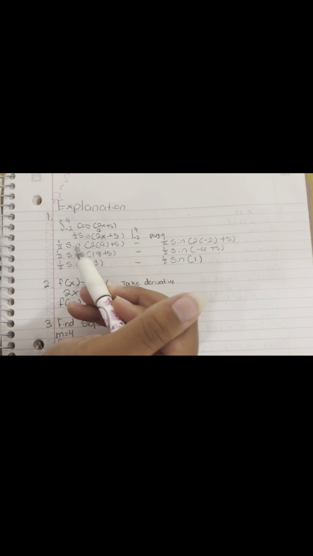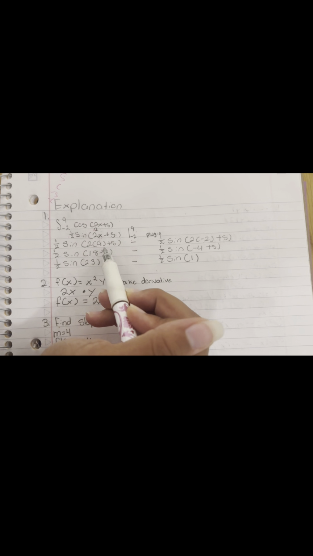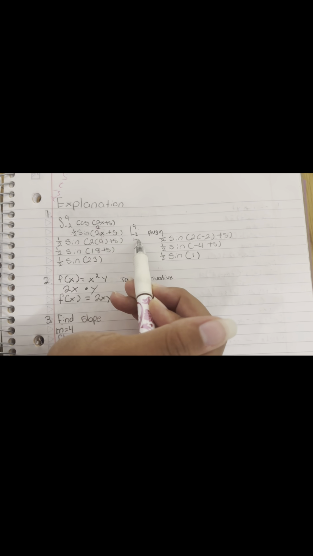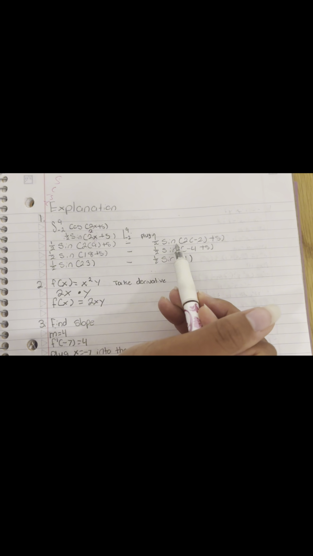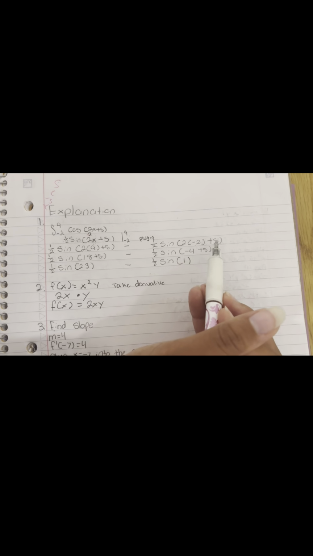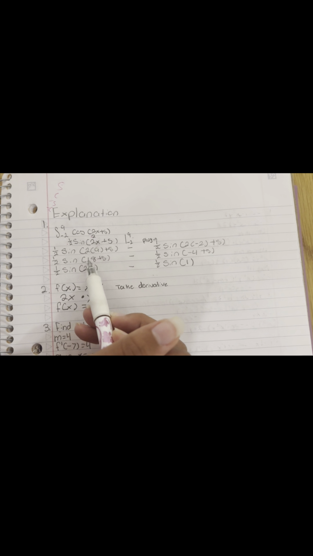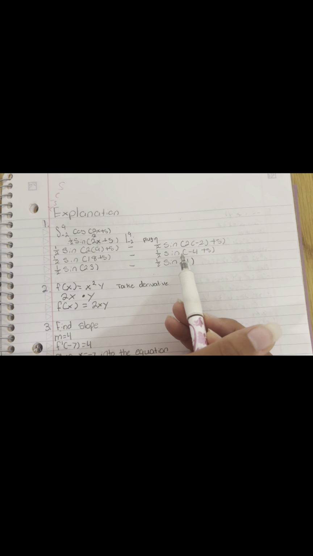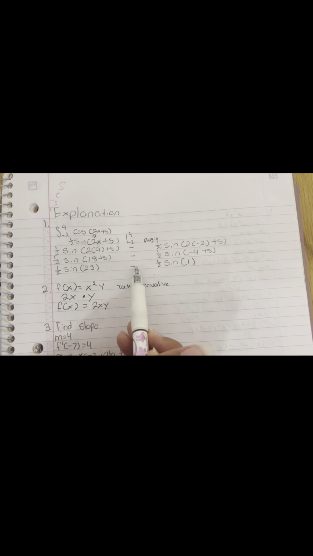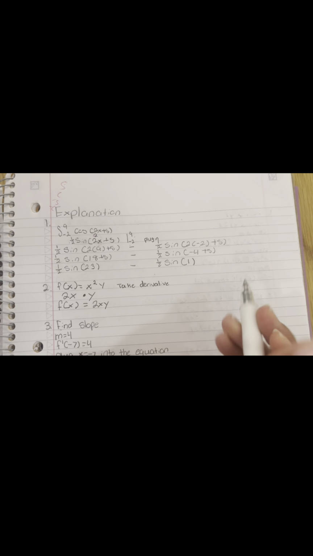Starting off with 9. 1/2 sine of 2 times 9 plus 5 minus, because it's integrals, 1/2 sine of 2 times -2 plus 5. Now we're just going to go ahead and simplify that a little further. 1/2 sine of 18 plus 5 minus 1/2 sine of -4 plus 5. And your final answer, 1/2 sine 23 minus 1/2 sine 1. And never forget, plus C.